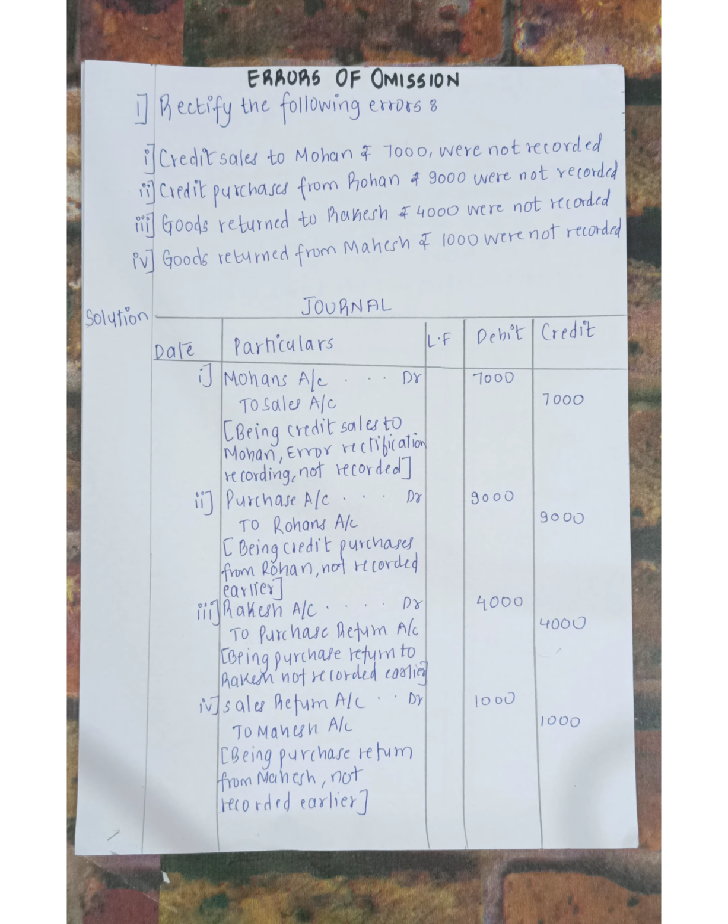Why? Because it says goods returned to Rakesh. It means goods have been returned to Rakesh. You can return the goods only if you have purchased them earlier, right? So this is an example of purchase return. Therefore, the entry will be Rakesh account debit to purchase return account, debit side 4,000, credit side 4,000. And the narration being purchase return to Rakesh, not recorded earlier.